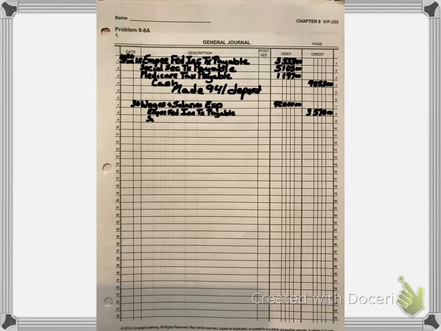We will credit Social Security tax payable for $2,604. Credit Medicare tax payable for $609.